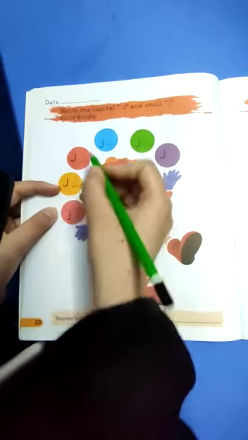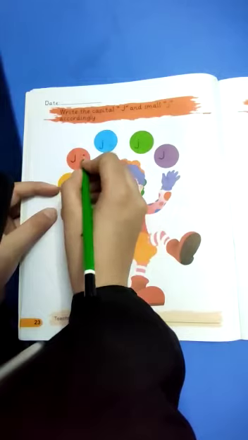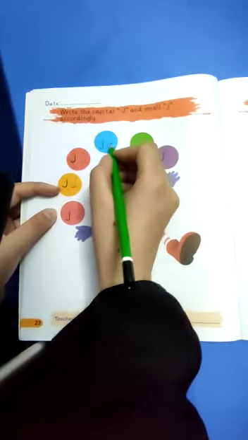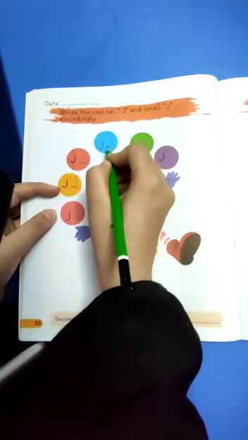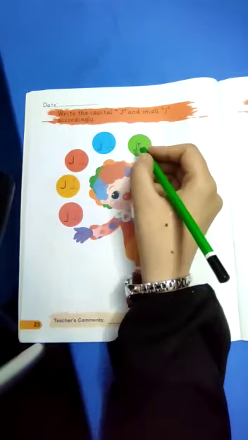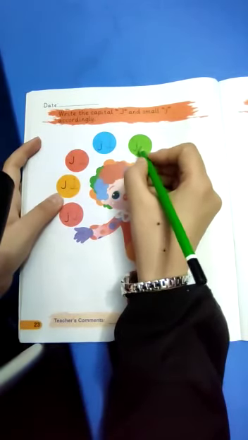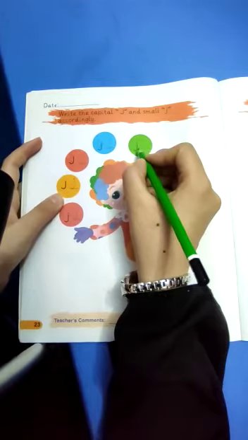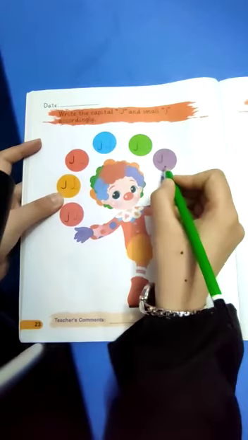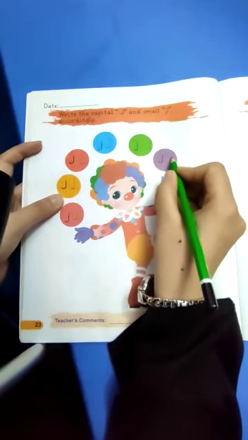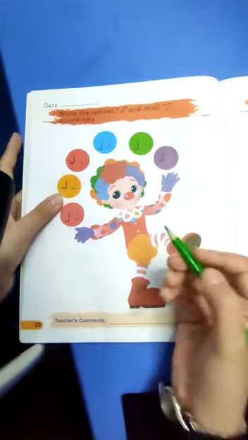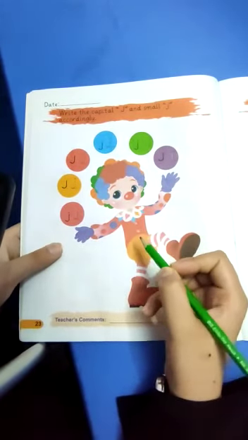Very good. Is this capital? We write again small. Is this small? We write capital. Is this capital? No. Is this small? We write capital. Is this capital? We write small. Very good. Jeja, Joker. Okay.